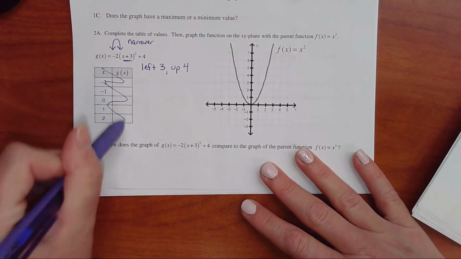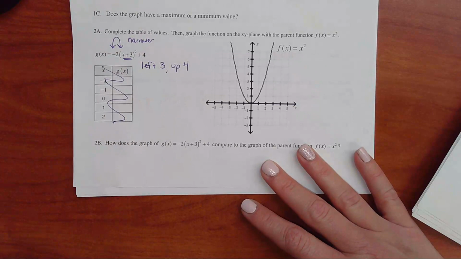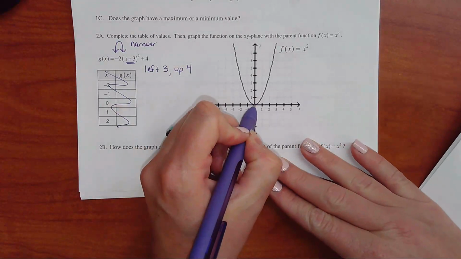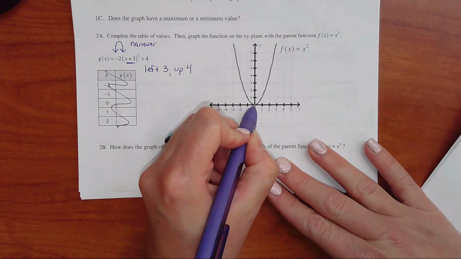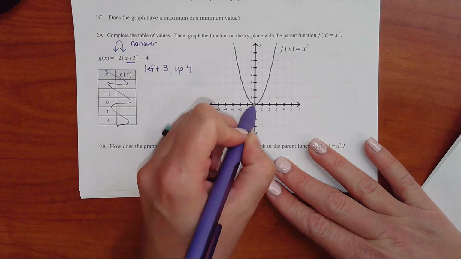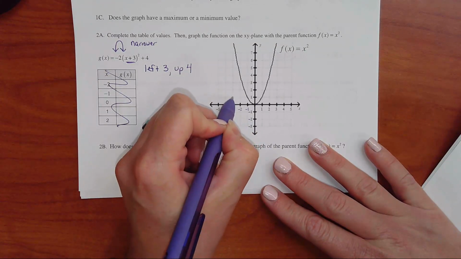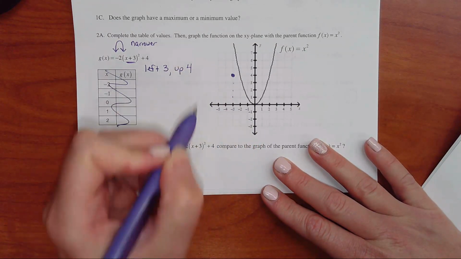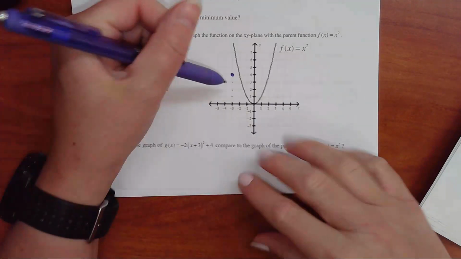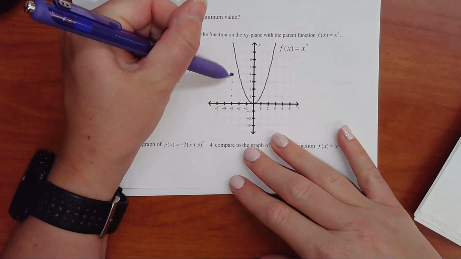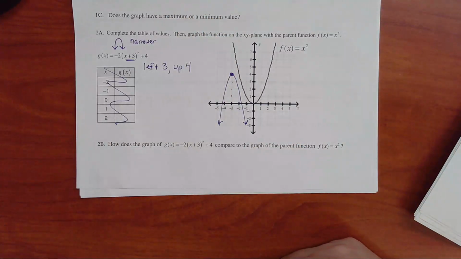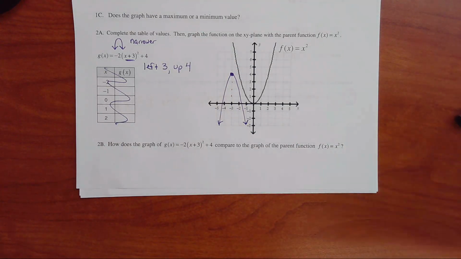I'm not even going to do this table because we basically just figured out how it moves without using a table. So we take our parent function, which always starts at 0, 0. We take our vertex and we're going to move it left 3, up 4. 1, 2, 3, 1, 2, 3, 4. There's our new vertex. From there, I know that it's going to open down, but it's going to be a little narrower from the original. That's it. That's really the main thing that you're doing today.